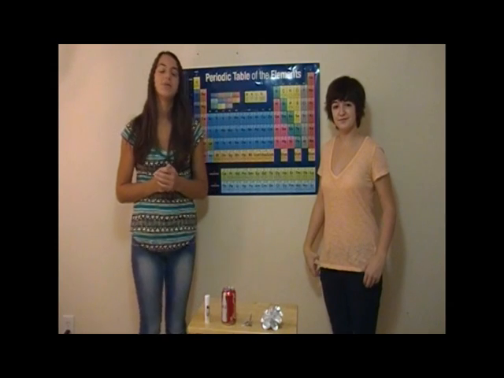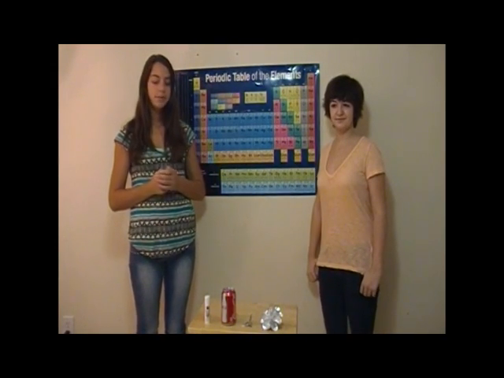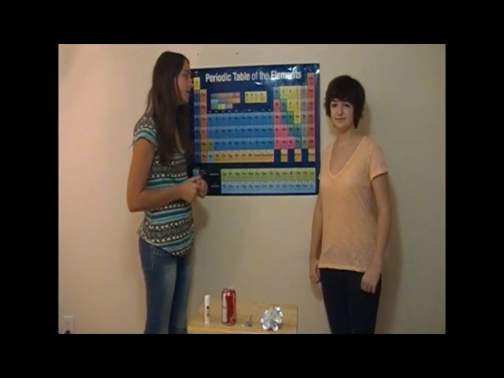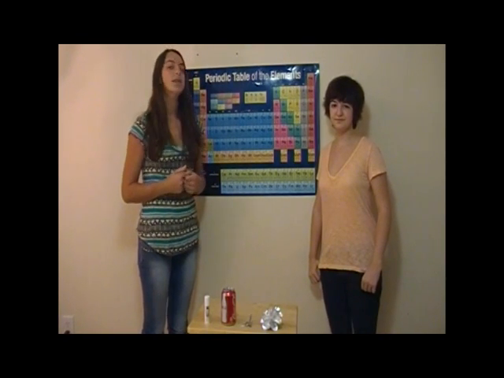Groups and periods are a way to organize the periodic table of elements. Also, zinc's atomic mass is 65.39. This tells you how much mass one zinc atom takes up, and it can also help you know how many protons and neutrons are in one atom. There is so much to know about the periodic table and all of the elements, and we have barely gone into it, but hopefully we have helped answer some of your questions.